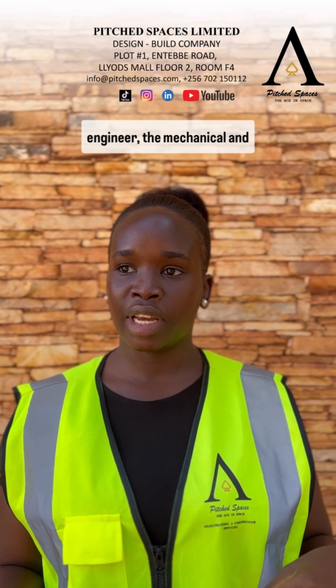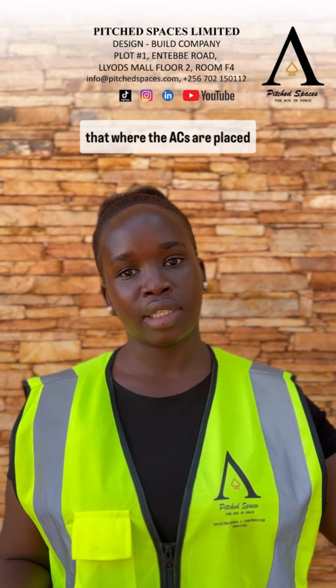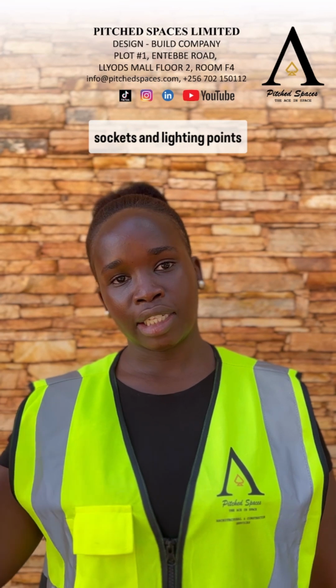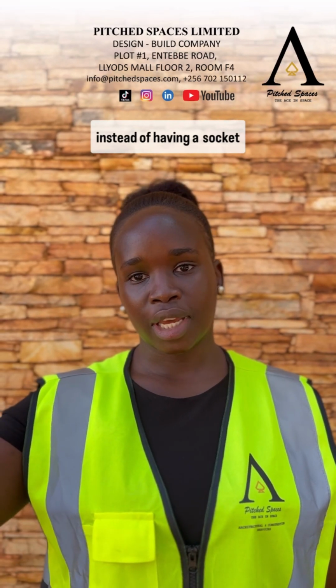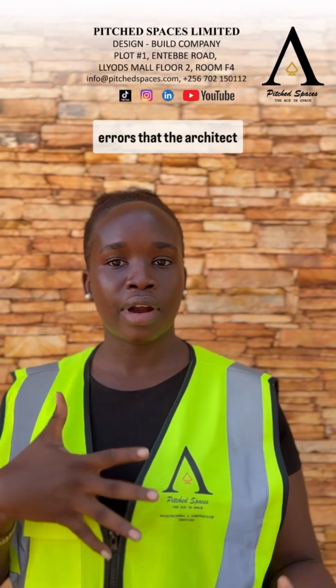The architect also coordinates with the M&E engineer, the mechanical and electrical engineer, to ensure that where the ACs are placed are within the right location, where your bulbs are placed, your electrical sockets and lighting points are within the right location. Instead of having, for example, a socket right by the door of, let me say, your toilet, sometimes you find the socket is placed in the opposite wall. So those are some of the errors that the architect helps mitigate.